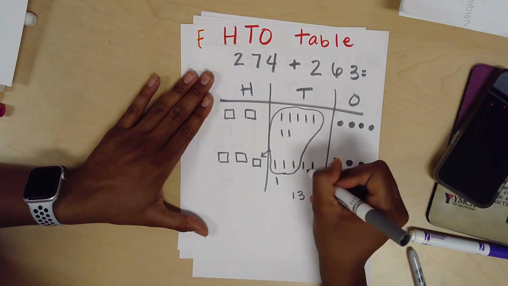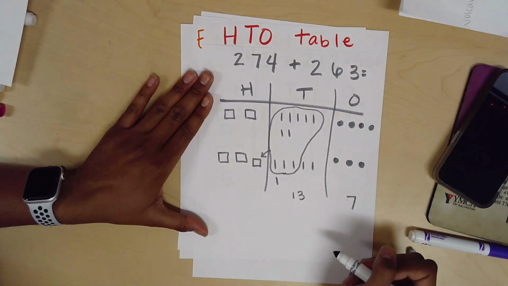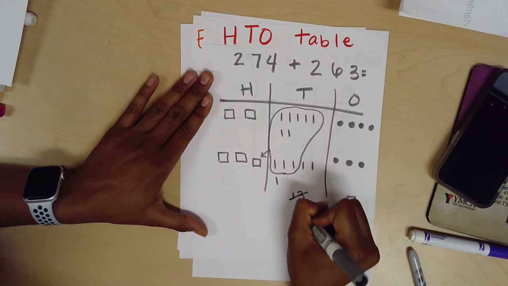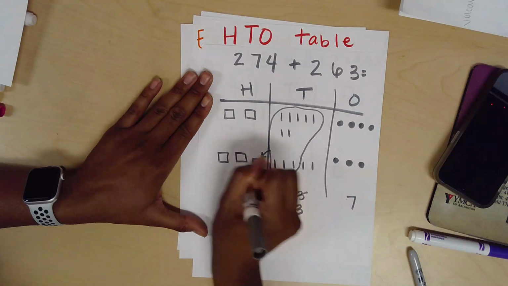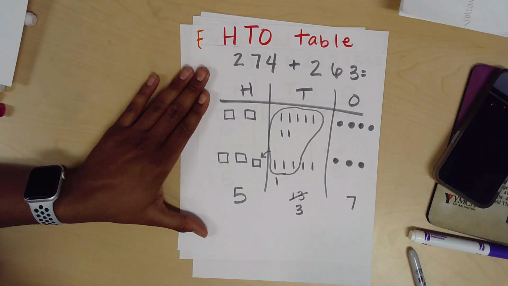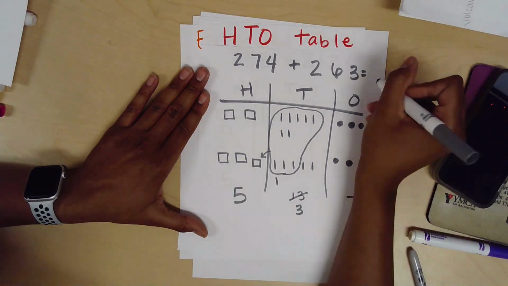And now we've got 1, 2, 3 left, which checks out because we just took 10 of them away. So now we have 3 left, and now counting up what we have over here, 1, 2, 3, 4, 5. So the answer to this question was 537.